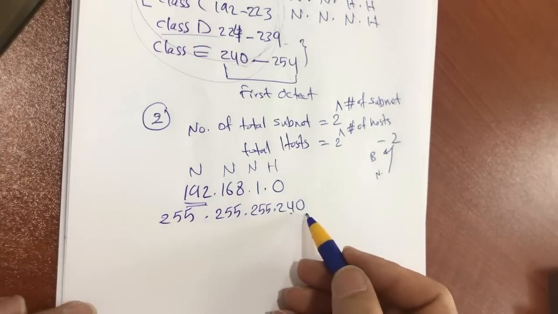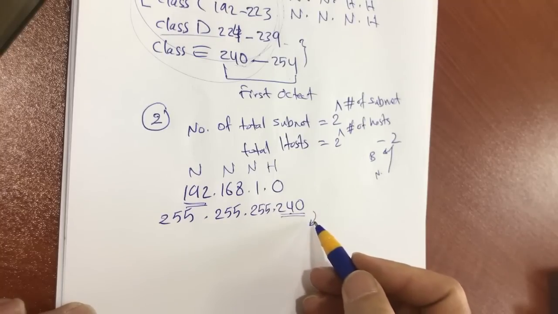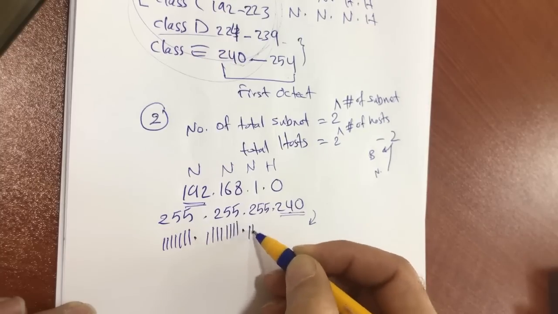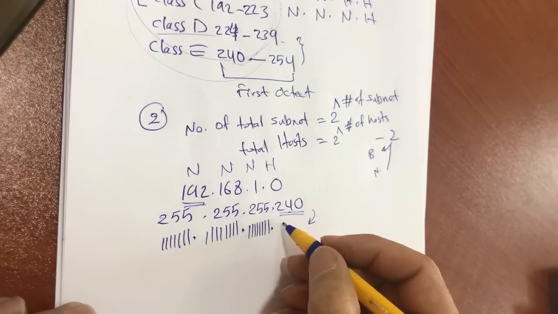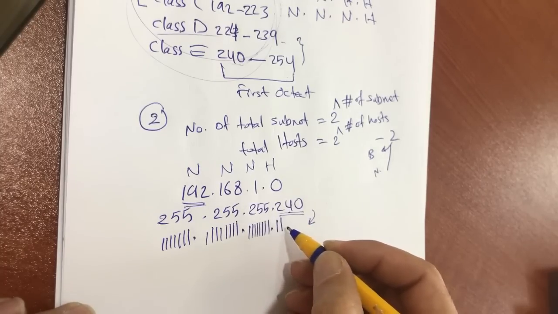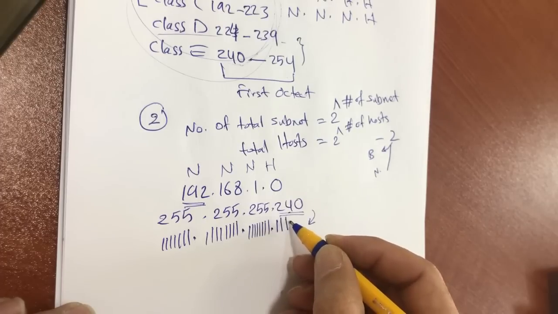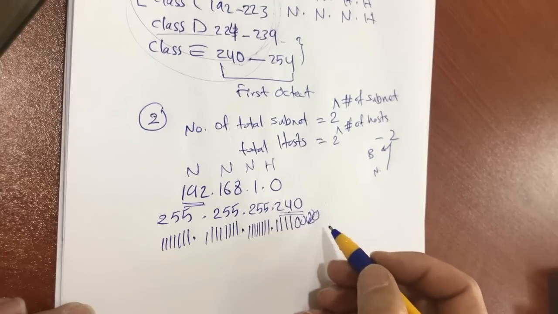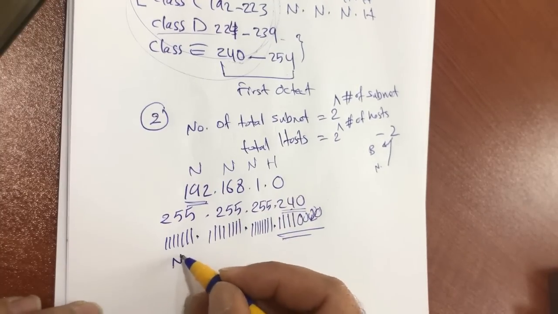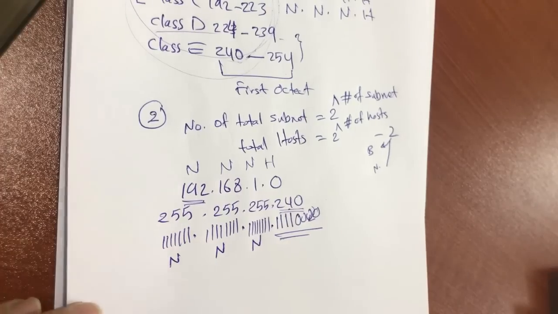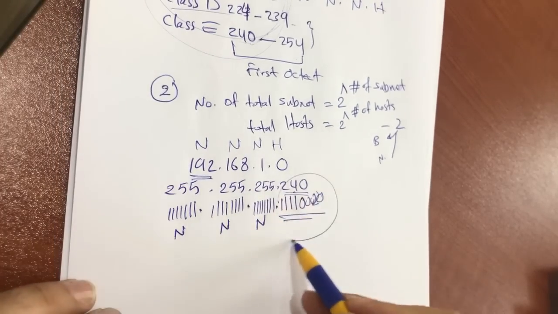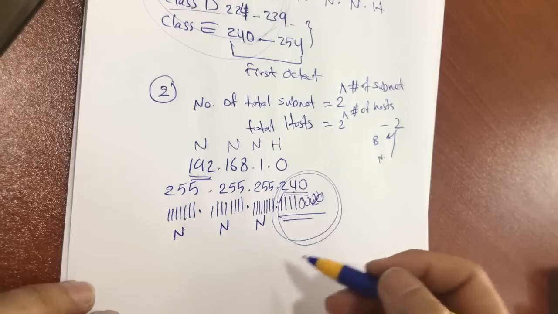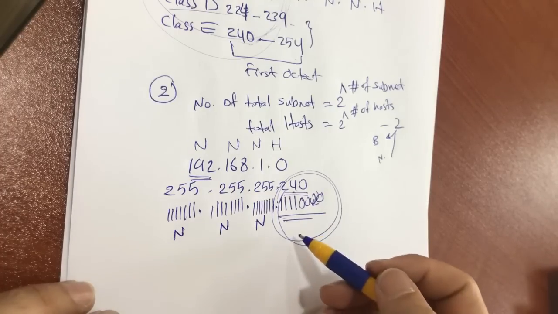The second step, we change this to octets. As you know, this is 8. And this is 128, 64, 32, 16, which is equal to 240, so the rest will be 0. As I said, these are network portions, because we have class C, so all the work will be done here to find the total subnets and the total hosts.